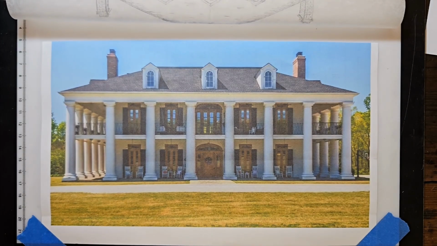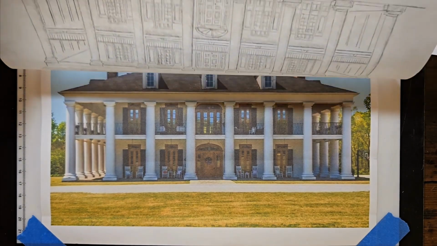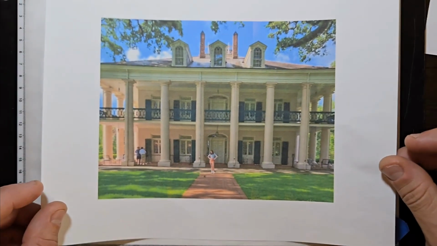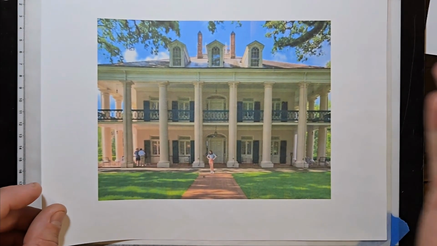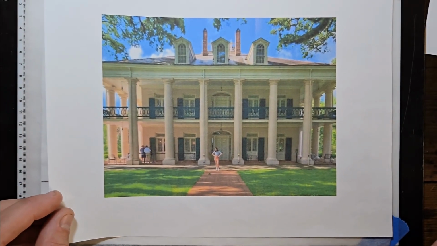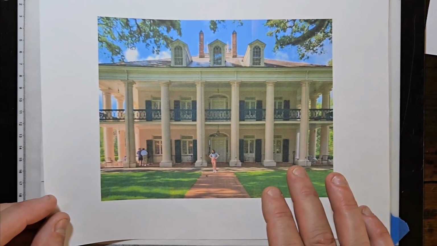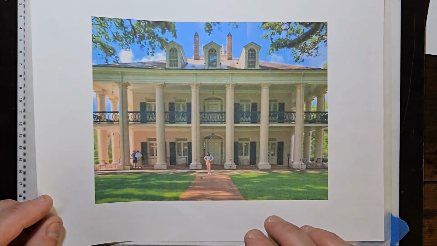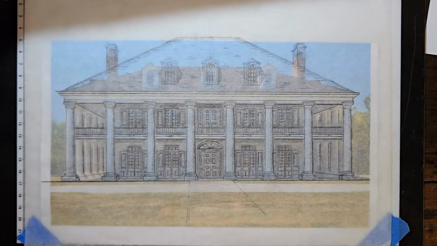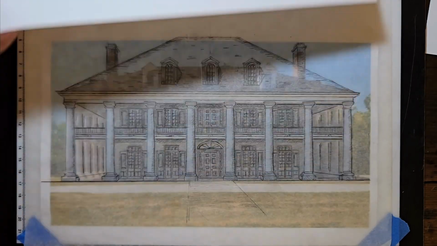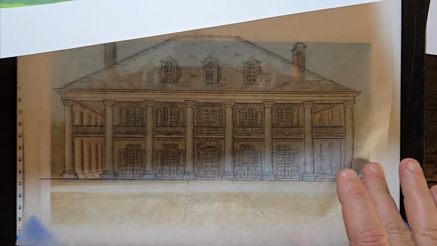And you could have easily traced a picture of the real Oak Alley and just said, look, this is what I would do to make it look better. The problem with that is that the original Oak Alley, it's a fairly small building. It's only 50 feet wide. And this building looks closer to be around 70. So it's really not an apples to apples comparison when you look at the two.